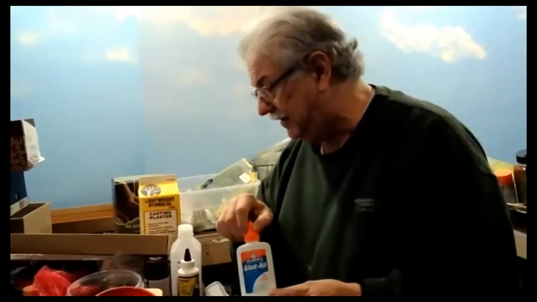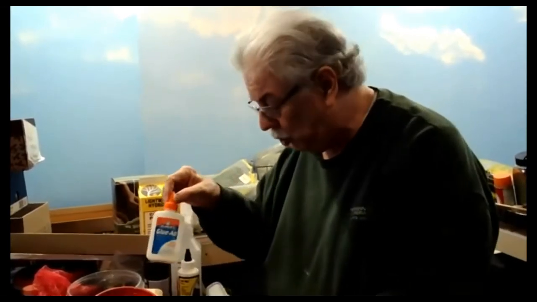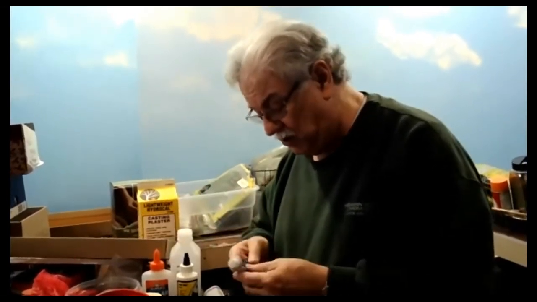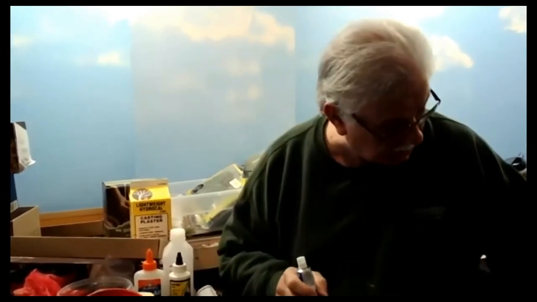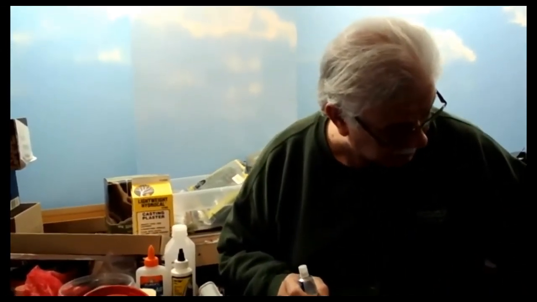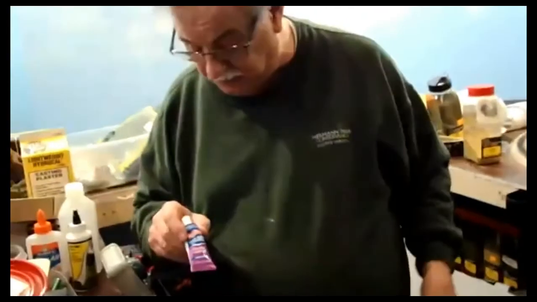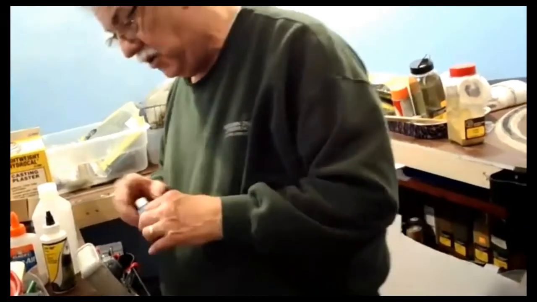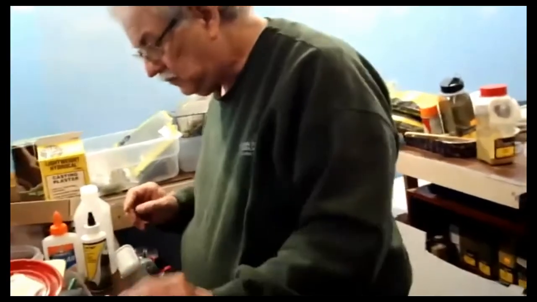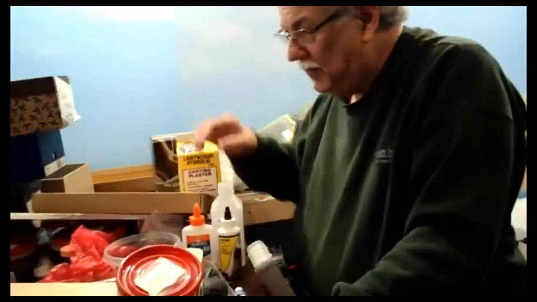Glue again, and I have probably 10 different types of glue depending upon what you want to glue. If I wanted to glue this road bed to the benchwork on my layout, I would use this because it glues cork to foam core. So you want to match and read what your glue will be used for.